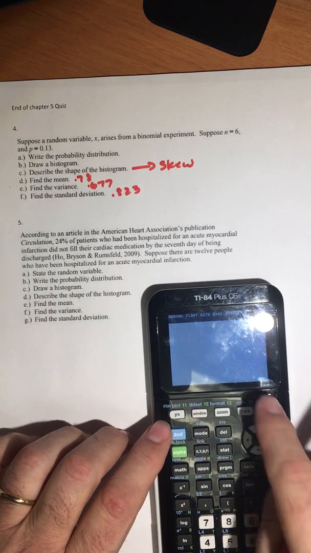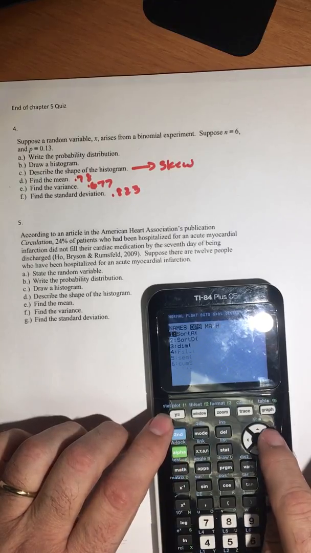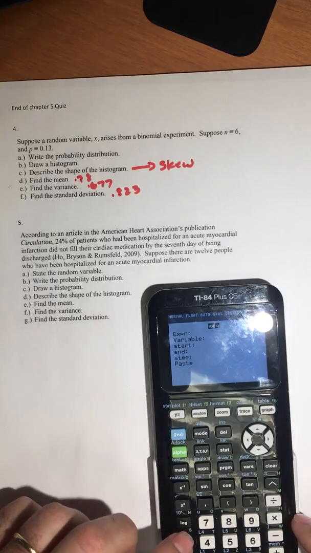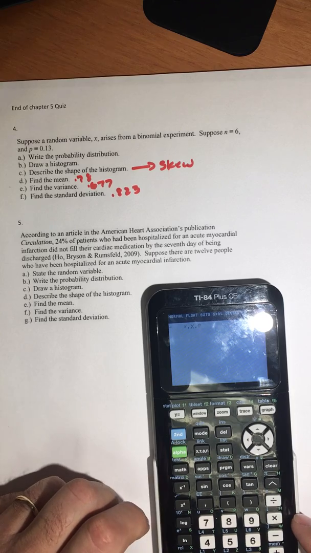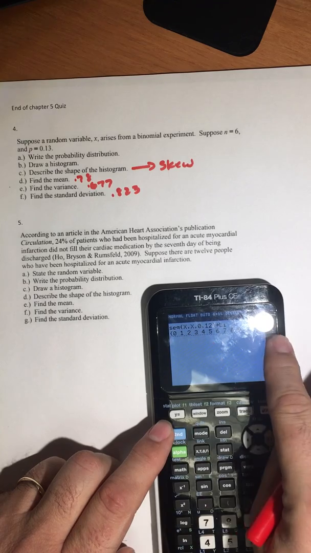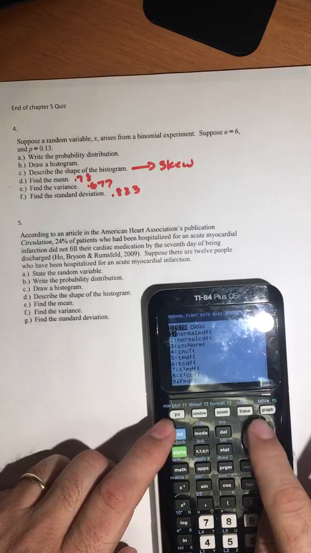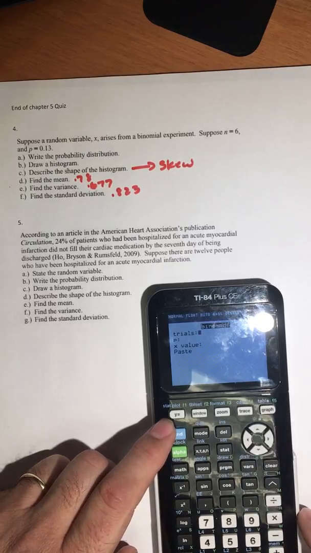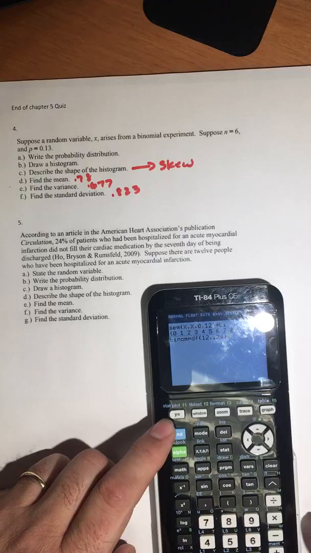So we're going to quit out of here. I'm going to make a list of numbers from 0 to 12. So we're going to go to list ops, sequence x, x, 0, 12, and we're going to store this in list 1. So now I've got the numbers from 0 through 12 in list 1. And then I'm going to go to distribution. It's a binomial distribution. Number of trials is 12. The probability is 0.24. And again, we're not going to paste the x value. So then we're going to store this in list 2.